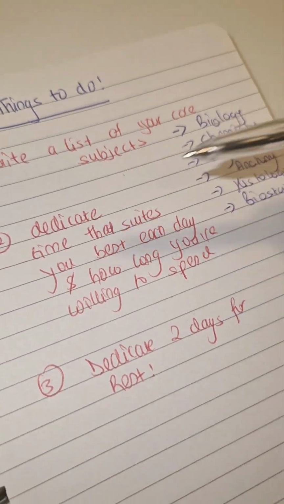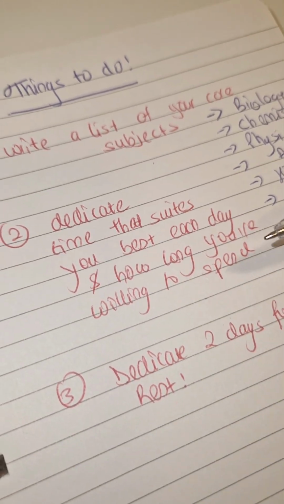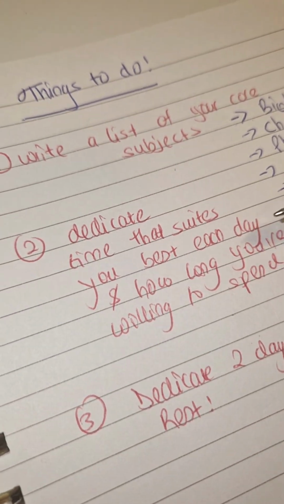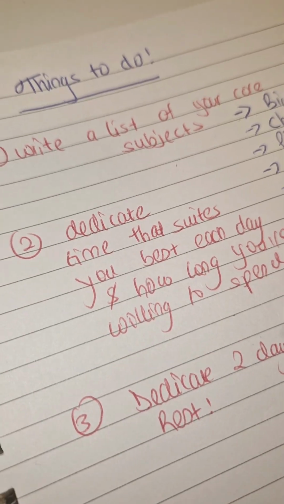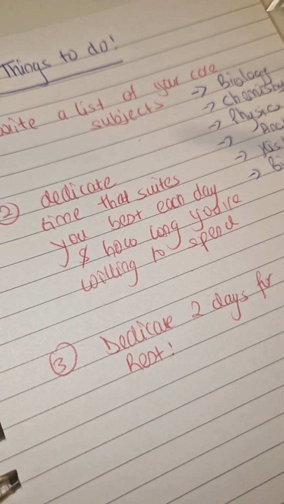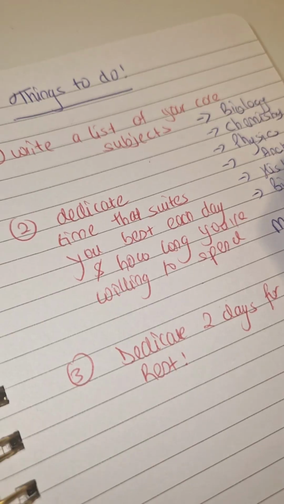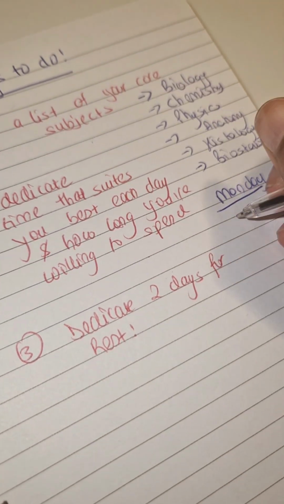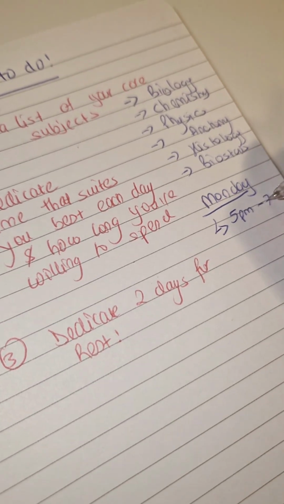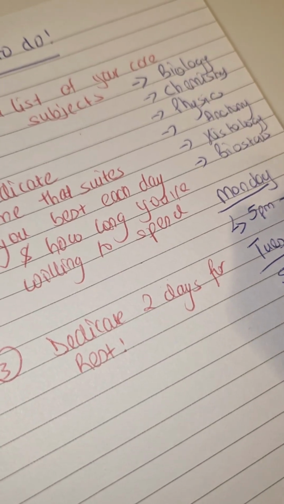Now, I have to dedicate what time suits me best in each day of the week, because if you're going to school and your school starts from, let's say, 9 a.m. to 3 p.m., realistically, you need 1.5 hours of rest when you come back from school, and then you'll be starting to study. So you can't dedicate one time that suits all. So on Monday, if my school starts from 9 a.m. and finishes at 3, I'll be setting study time from, let's say, 5 p.m. to 7 p.m. And Tuesday, it most likely will be the same, 5 p.m. to 7 p.m.